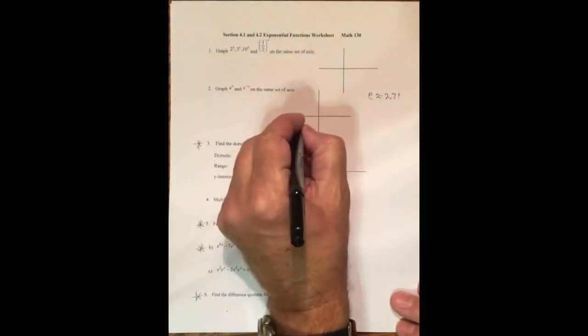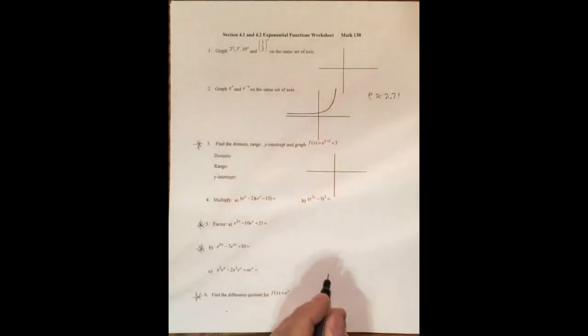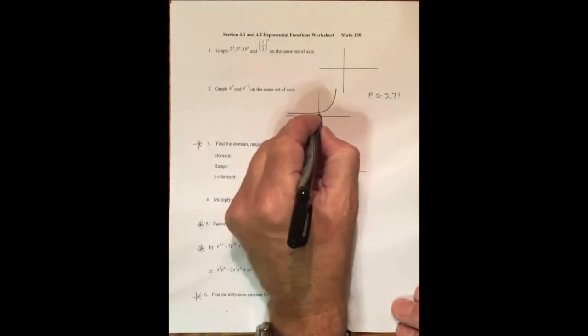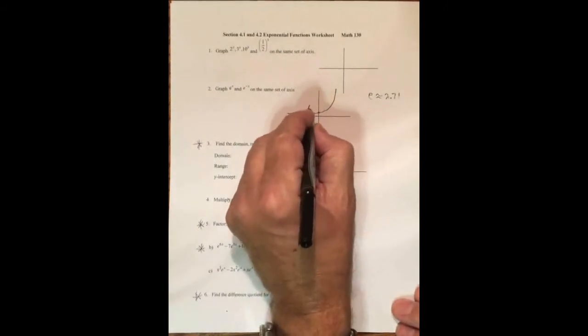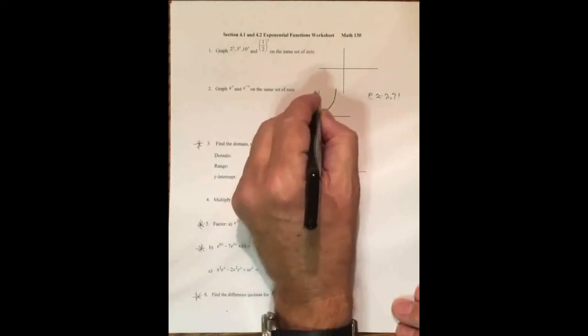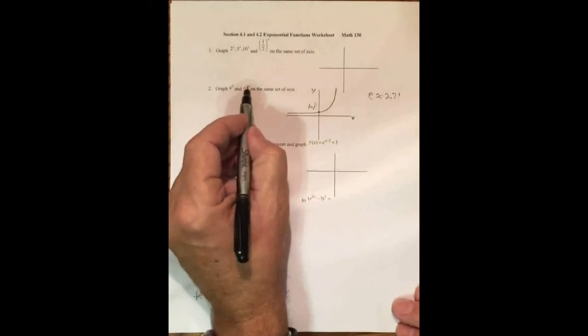So the graph of e to the x is going to be very similar, same shape as 2 to the x. And it's going to cross at the point 0, 1. That's the y-intercept. Well, now what if we want to graph e to the minus x?